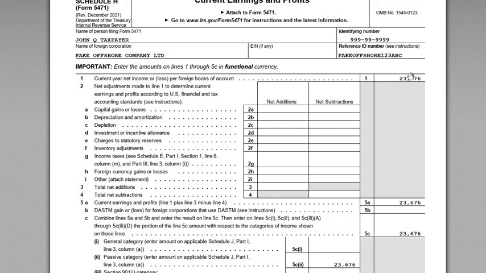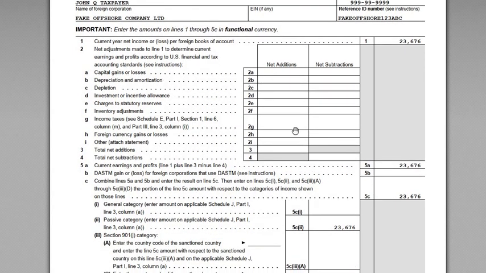That should be in the functional currency. Again, here we're just using US dollars. And then if you have any adjustments, you put the gross amounts in the net additions or subtractions column. So in other words, you use the absolute value. So there shouldn't be any negative numbers in here. If you have a subtraction, enter the absolute value amount, and then it's subtracted from line 1, right?